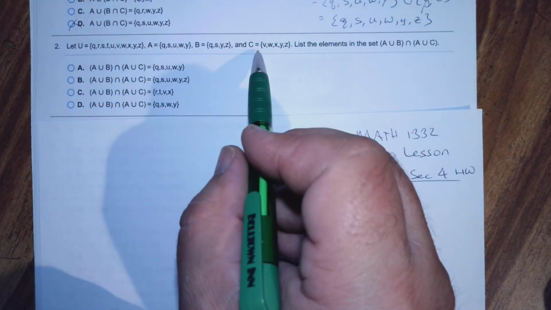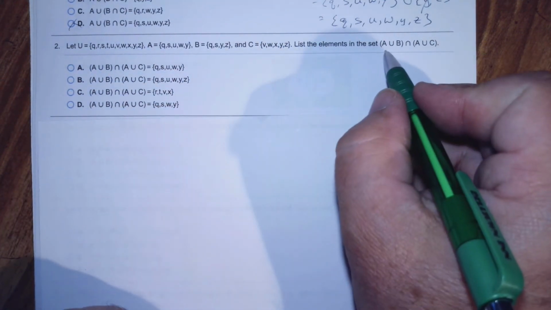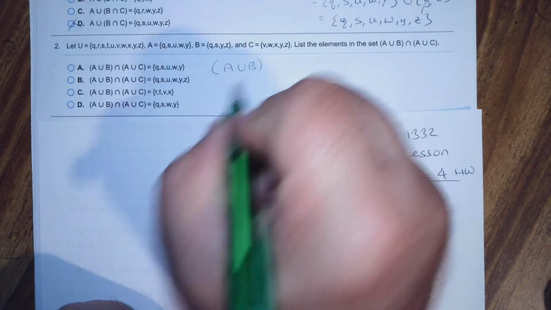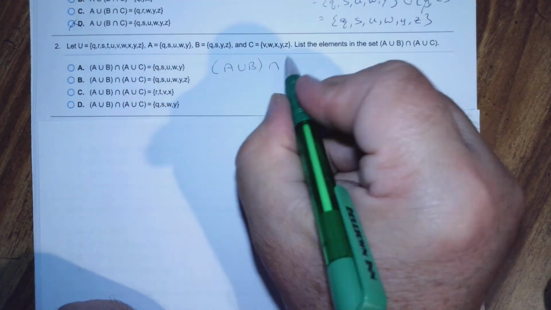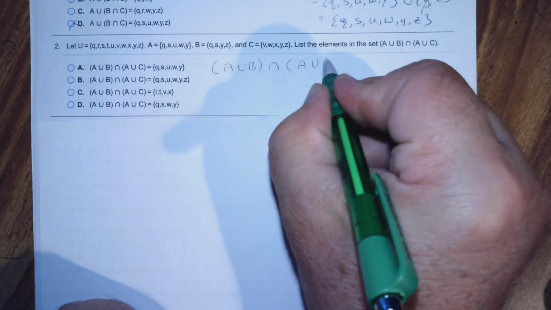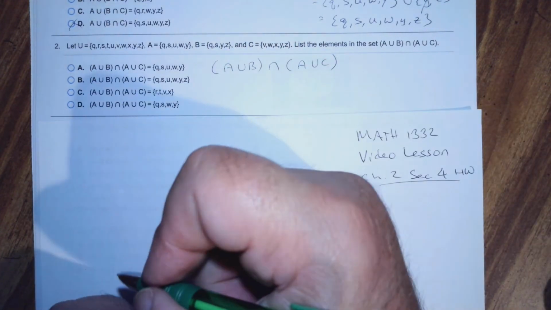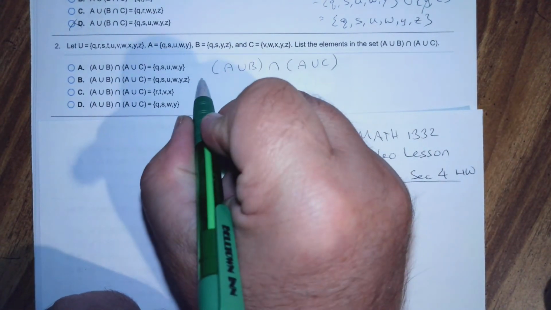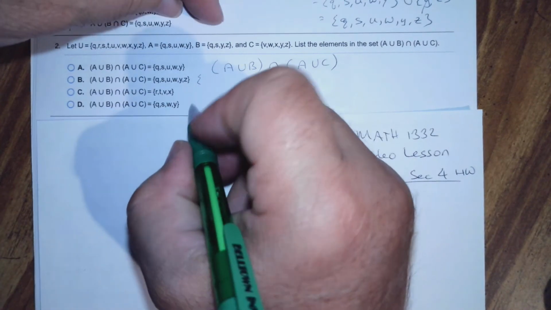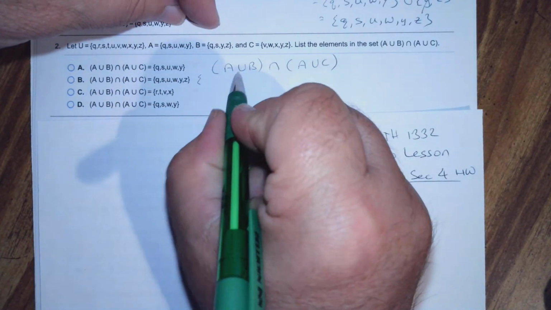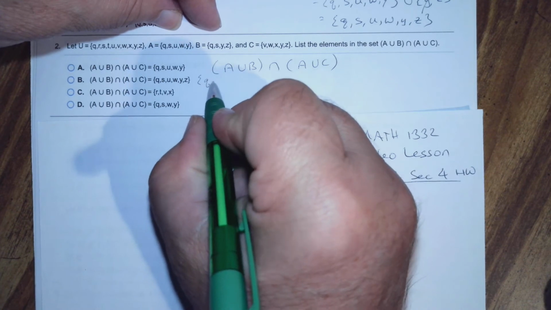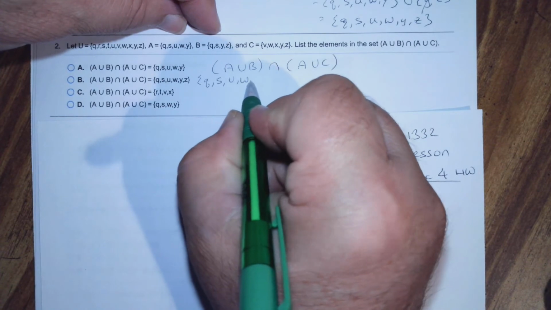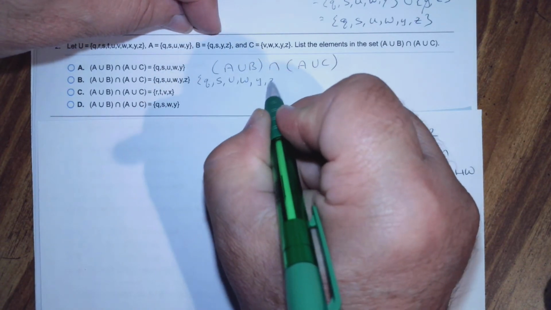Universe A, sets A, B, and C are the same. List the elements in the set A union B intersect with A union C. So A and B. So everything in set A combined with everything in set B. That's put them both together. So they both have a Q, S, U, W, Y, and Z.